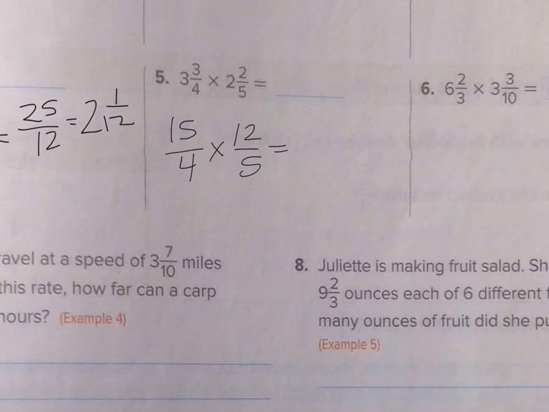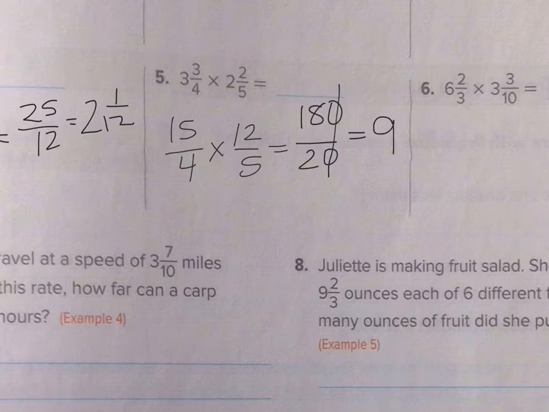For this problem, we are taking the fraction 15 over 4 times 12 over 5, which when we multiply the tops, we get 180 over 20. Cross out those zeros, and we get 18 over 2, and we know 18 divided by 2 is 9.